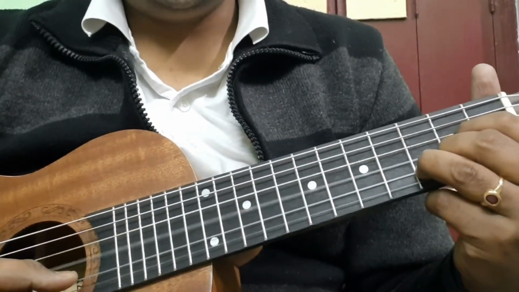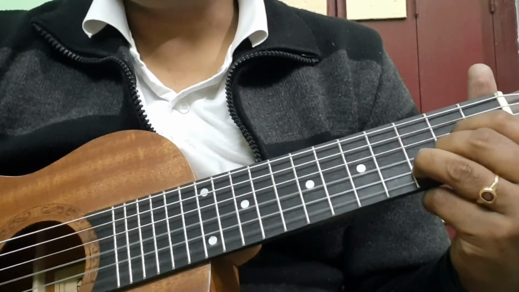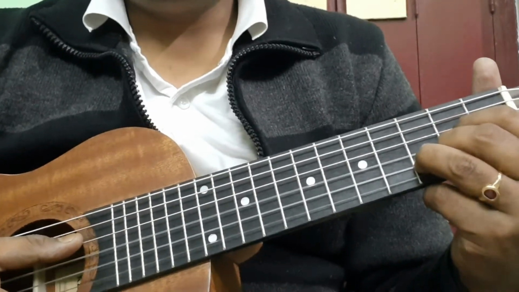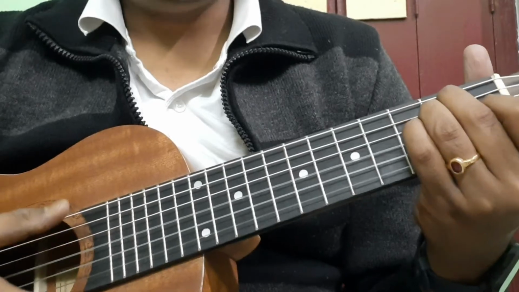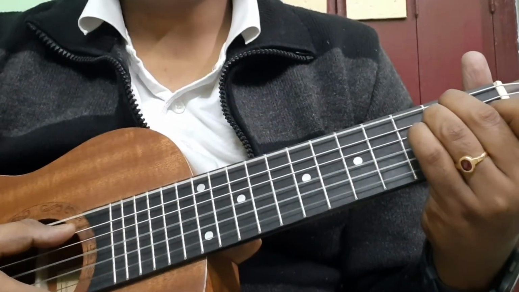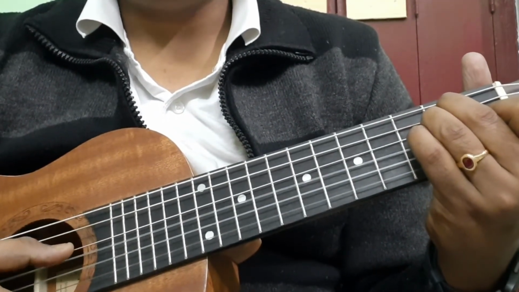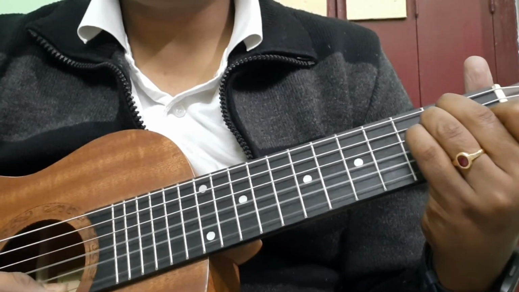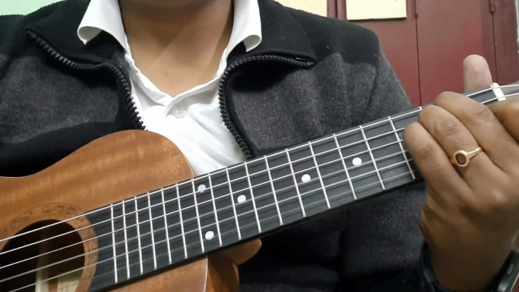G, D, G, B. For A major chord, we play A, E, A, C sharp, E, A. Notice that C sharp note is played only once here. When we flatten it to C note, the A major chord now becomes A minor chord.